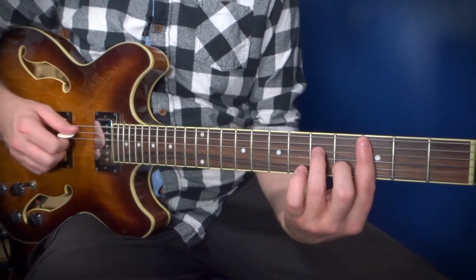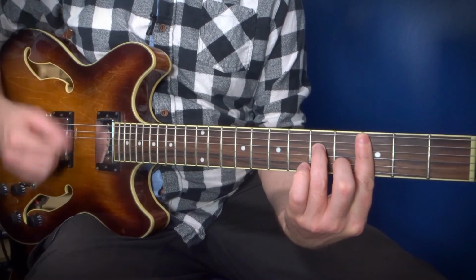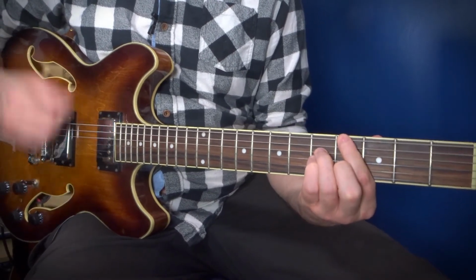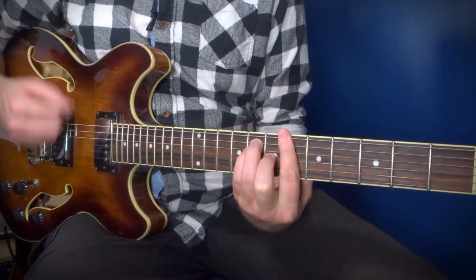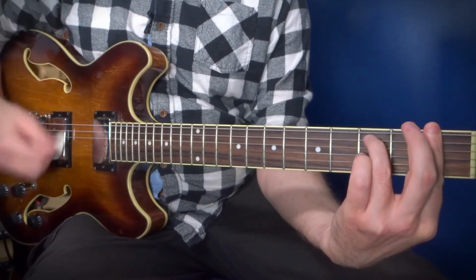So essentially, we're going C minor, or C minor 7, A flat major 7, B flat major to F minor 7.